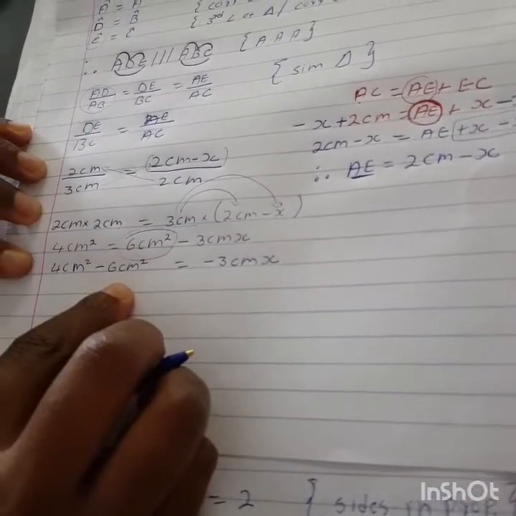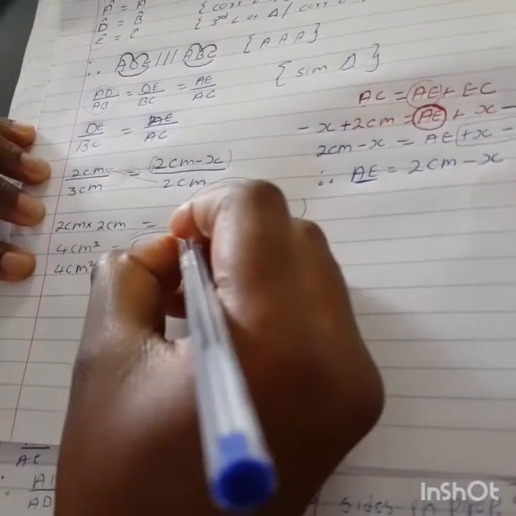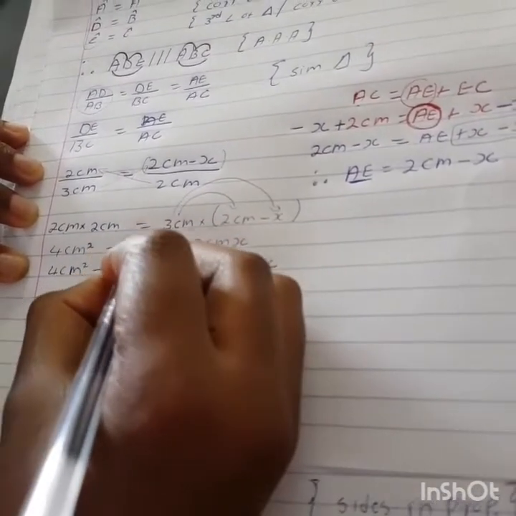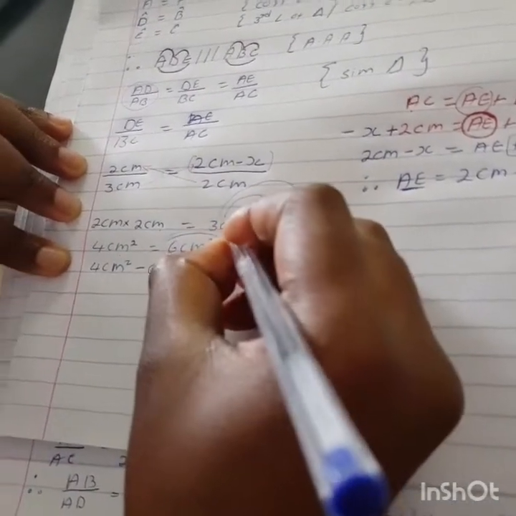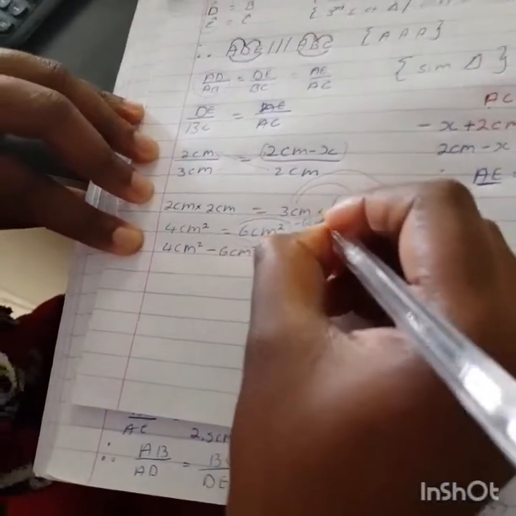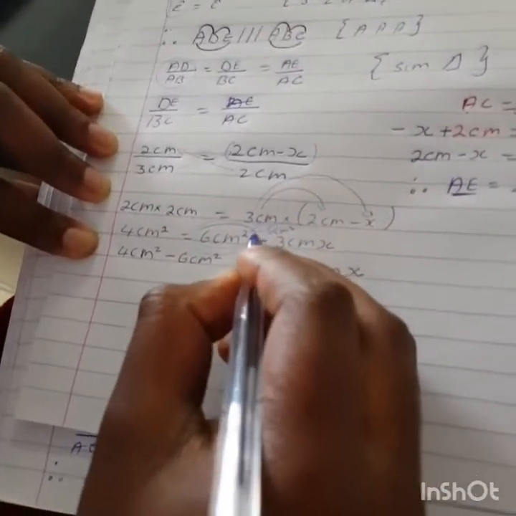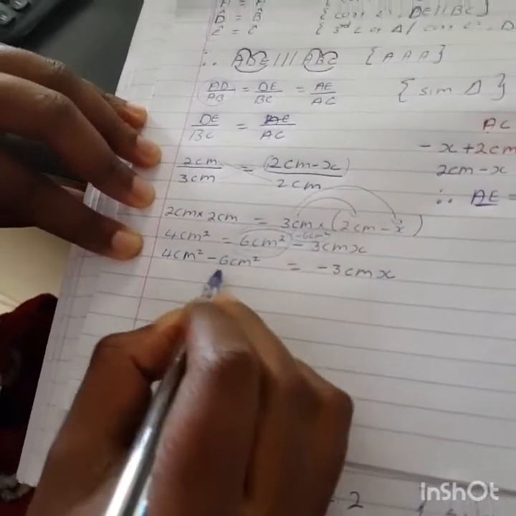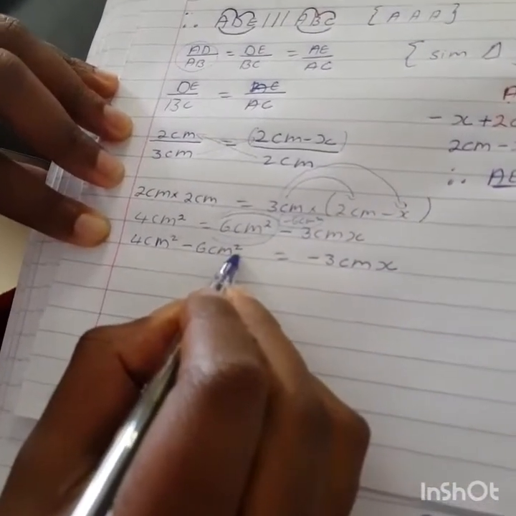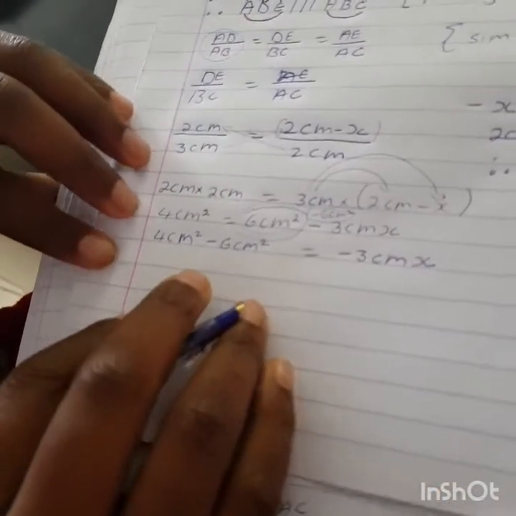I did my additive inverse. So basically here I said minus 6 centimeters squared on this side, and because I minus 6 centimeters squared, that's why I have minus 6 centimeters squared this side. Okay, that's my additive inverse there.